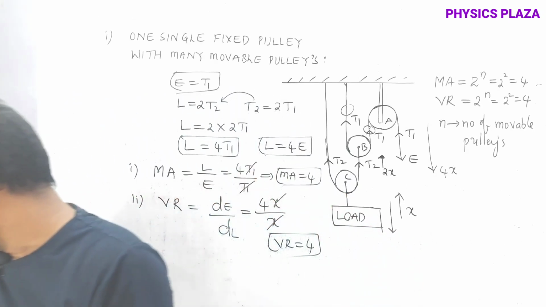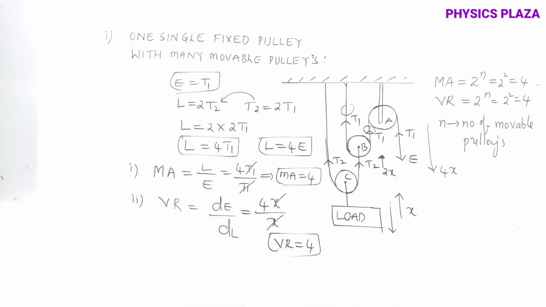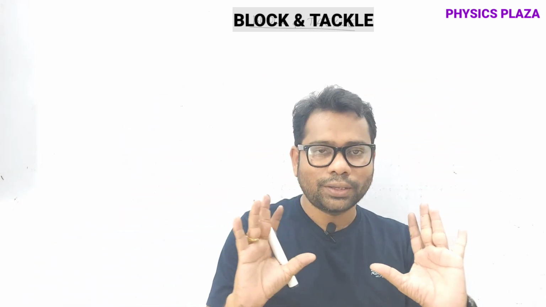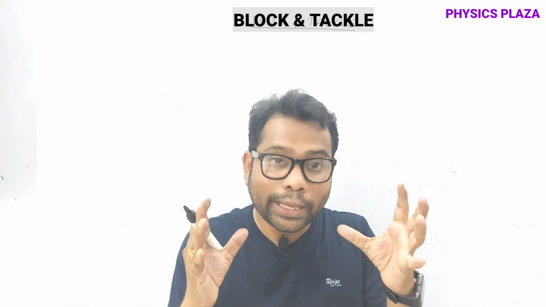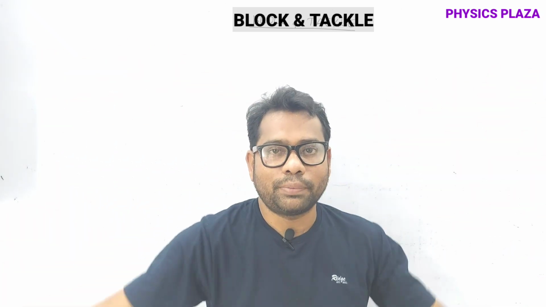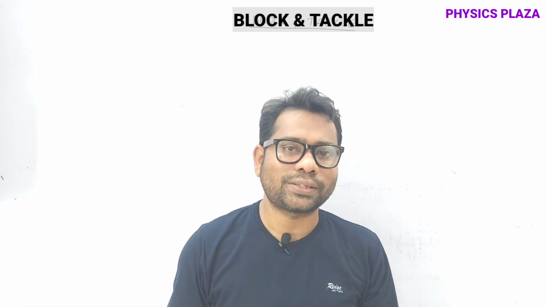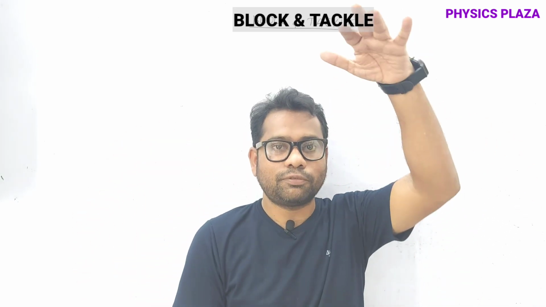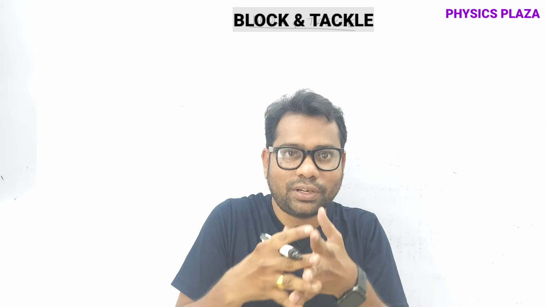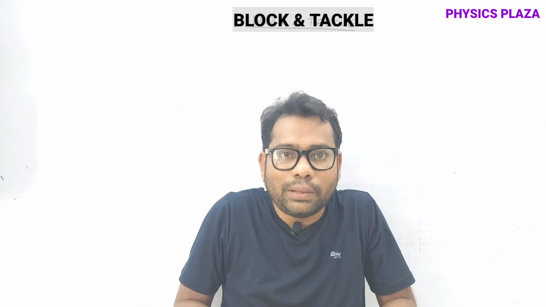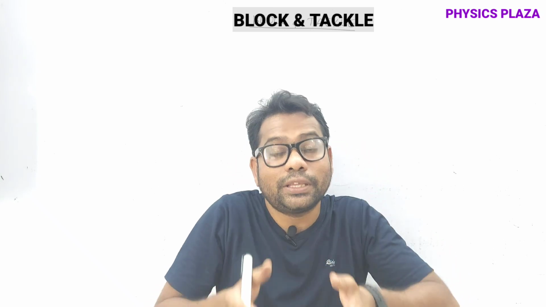Okay, fine. Just copy this. Block and tackle. Children, what is a block? Children, just think about the gated community where many apartments are there. So there we have block A, block B, block C. Their block means what? It's a combination of flats actually. We can say that actually, where many flats are placed together.